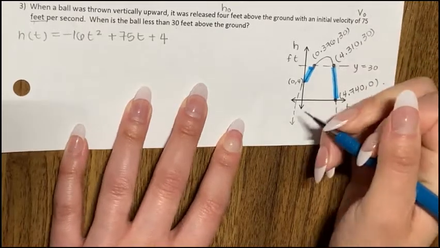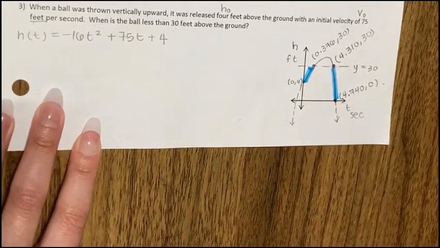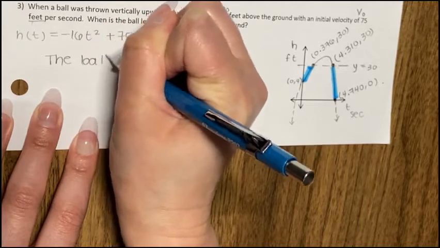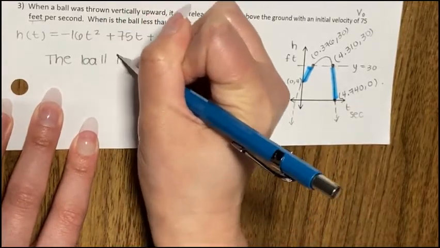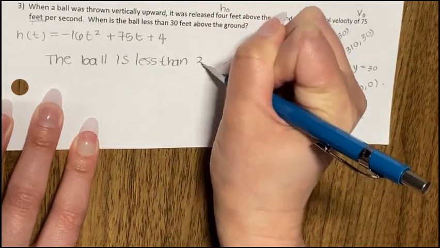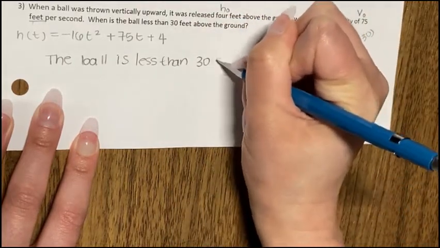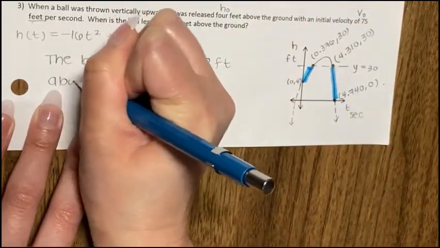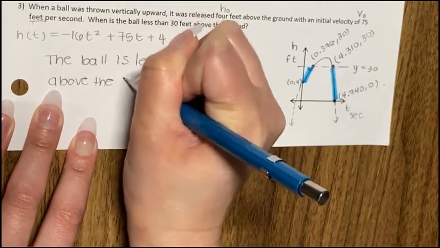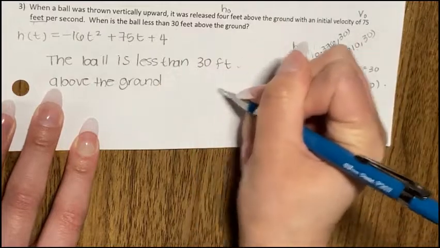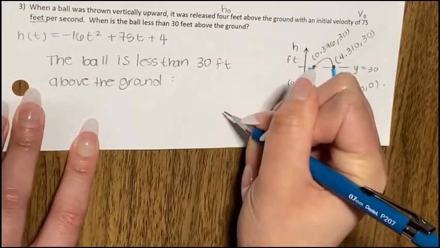So you know the interval that we want for this equation. Summarizing, the ball is less than 30 feet above the ground at the interval, let's put the interval here.